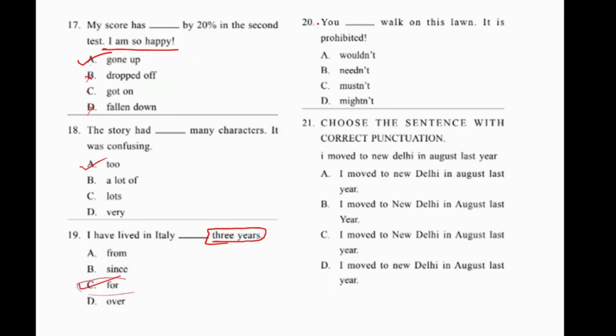Okay, next, you dash walk on this lawn. It is prohibited. So when something is prohibited, it's obvious that you must not walk on this lawn. Okay, so it is option C.